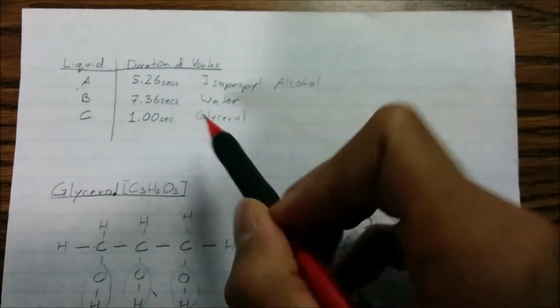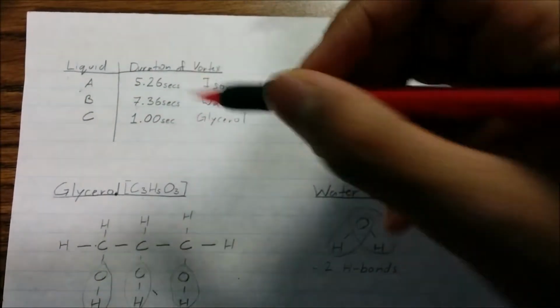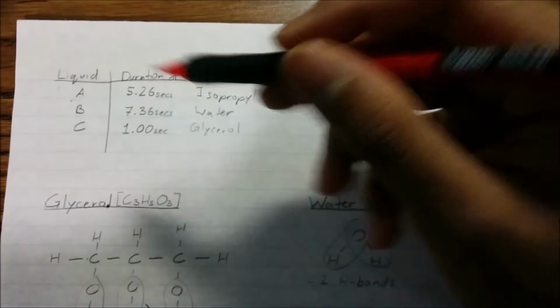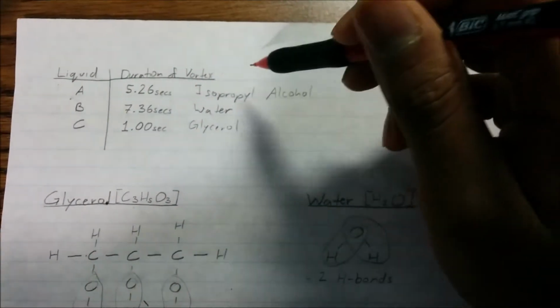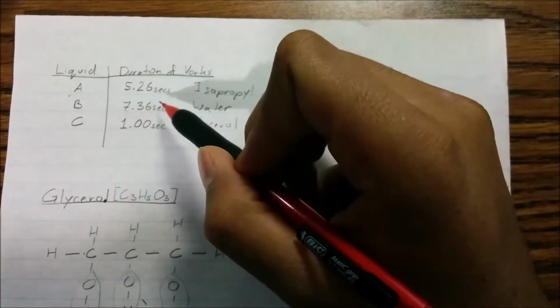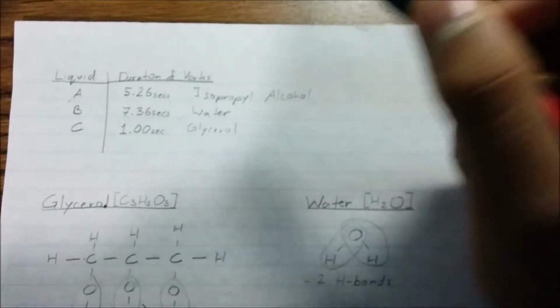Again, because glycerol's intermolecular forces could not be broken by the swirling motion, but since water could, and so could isopropyl alcohol, water would have the longest duration, while isopropyl alcohol would have the second longest.